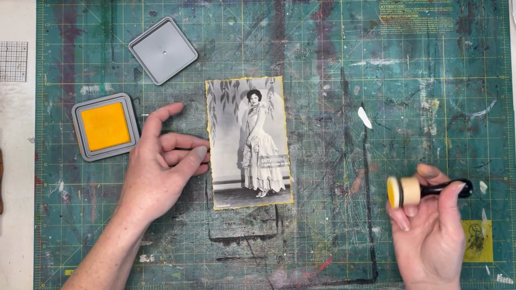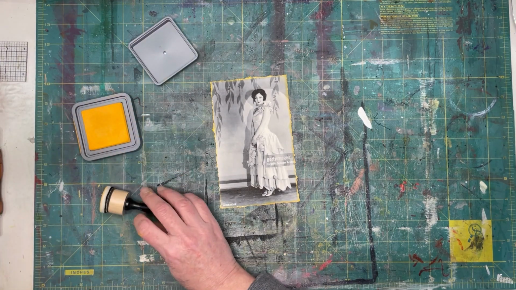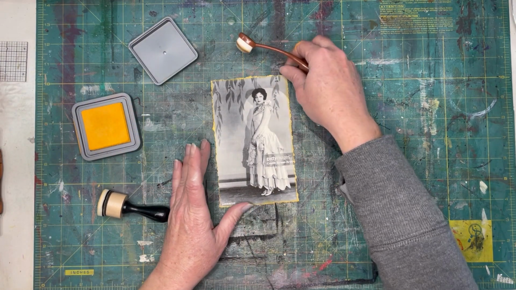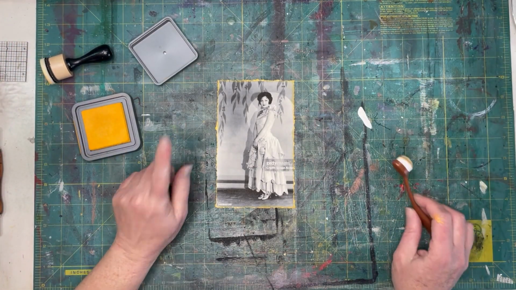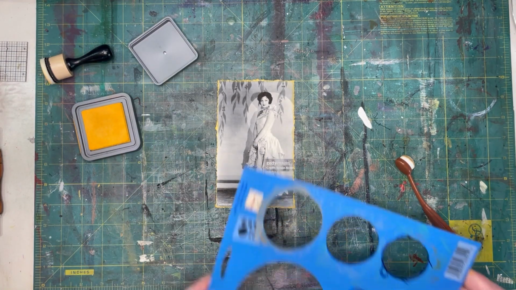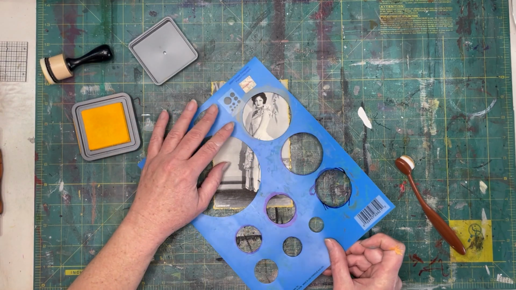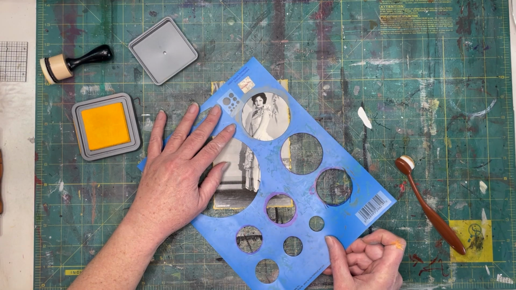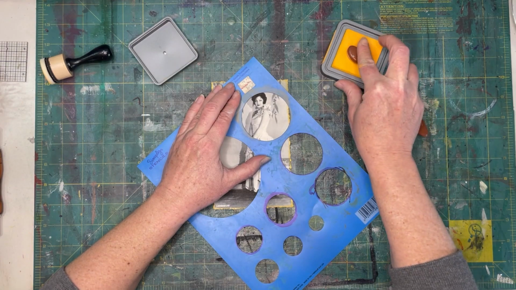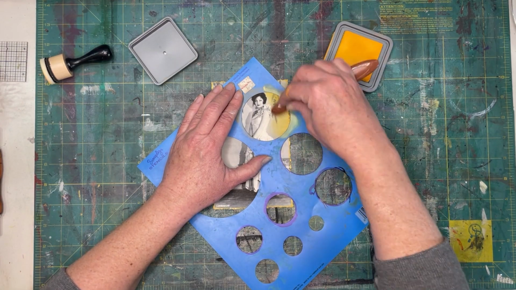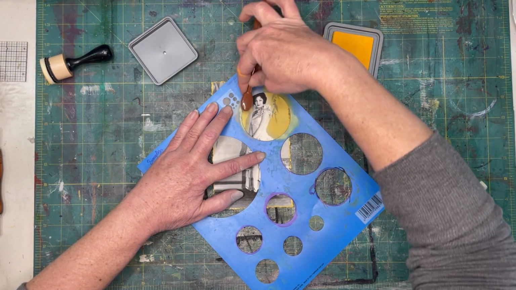I think I'm going to try something here. I'm going to try and shade in the circle around her. I wish I had a circle stencil that was exactly that size. Maybe I do. Hold on. Oh, look at that. Okay. So this is going to be interesting. Let's see what we can do here. Yeah. We might do something else with her dress too.